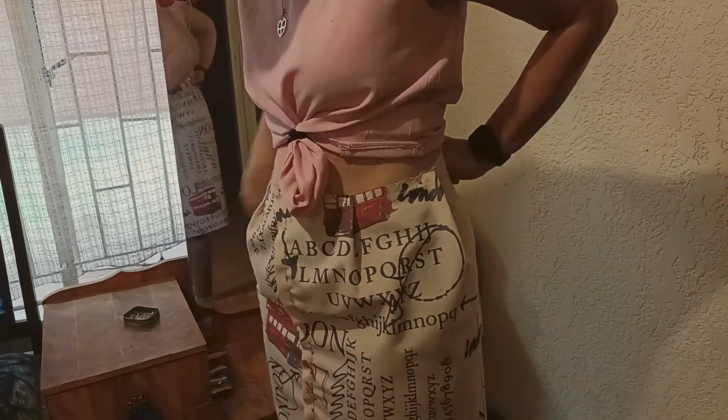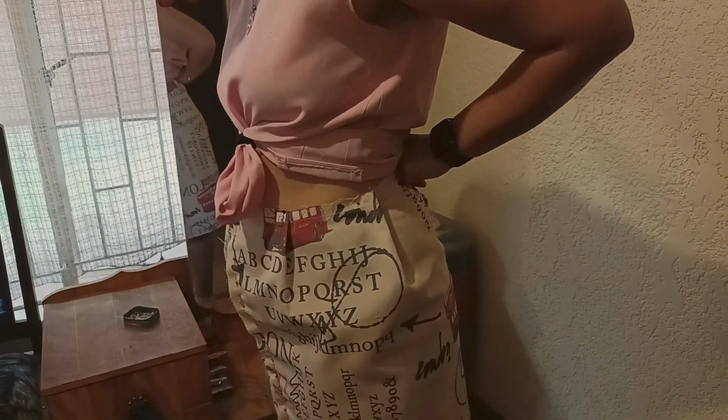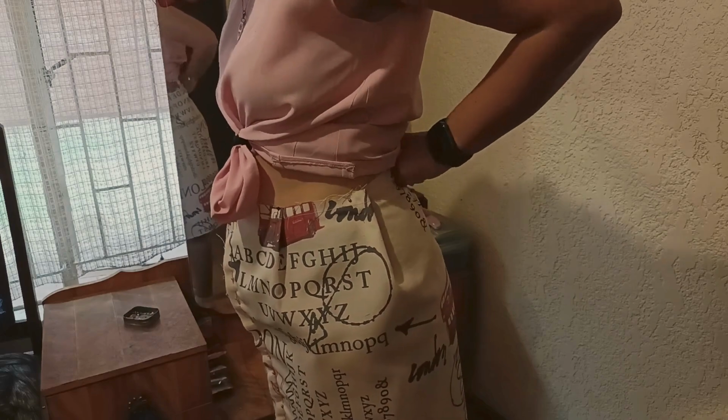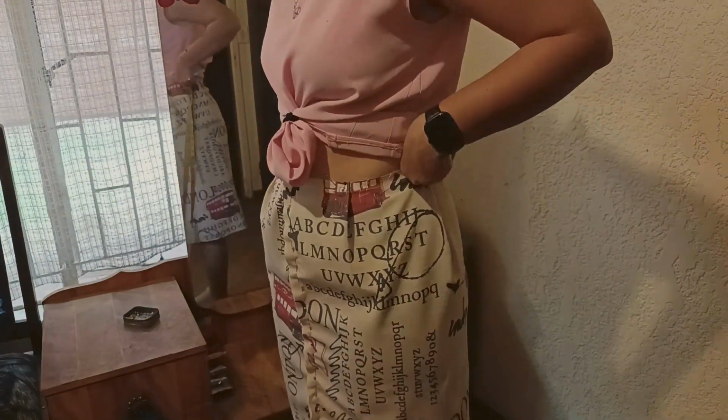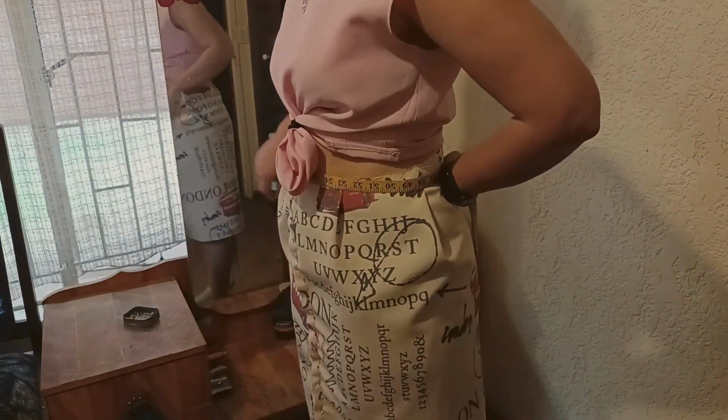This is probably something that most of the other seamstresses on the internet don't show you. It's the struggle to do it all on your own. The guesswork, the taking stuff on and off.